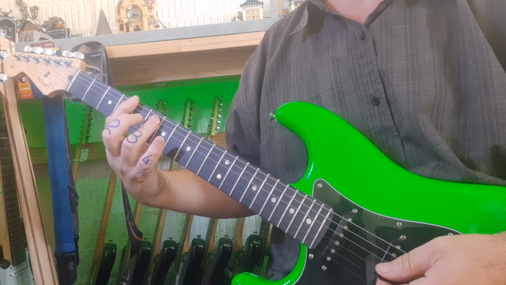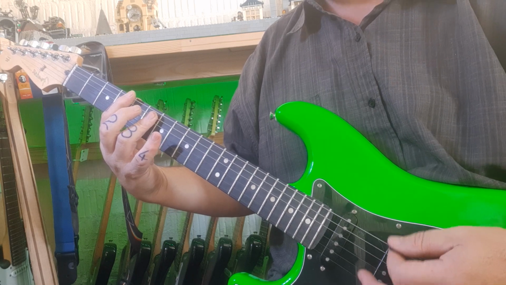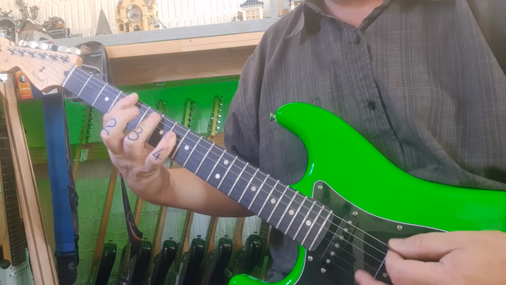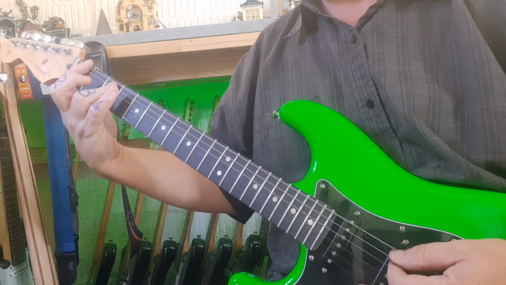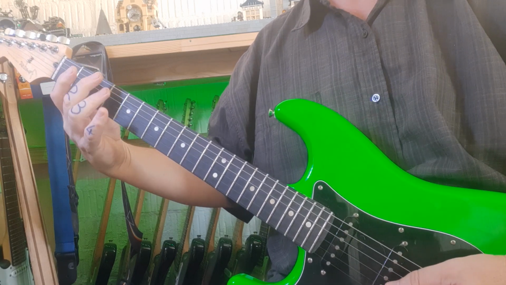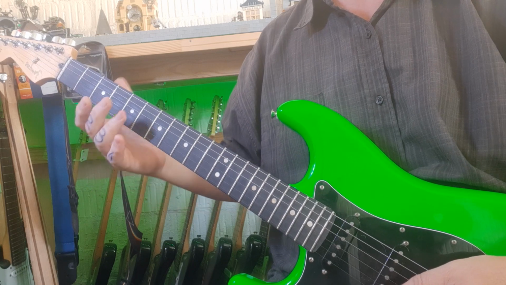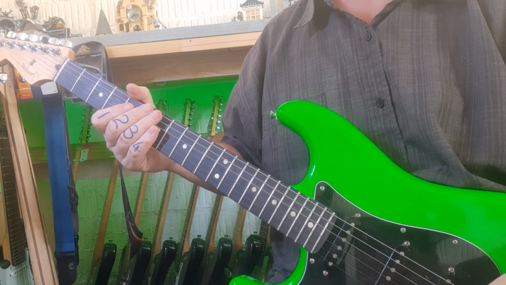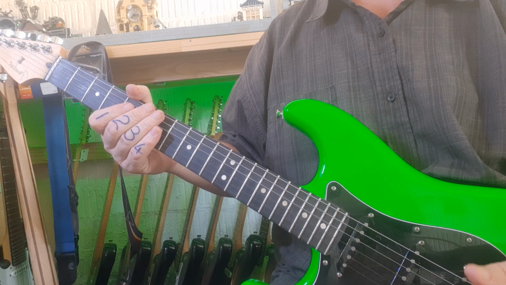A lot of palm damping in this one. Clear sound as well. I'm just playing the first 2 bars of Every Breath You Take as on your PDF. Now I'm going to zoom in again. We're going to talk our way through it.